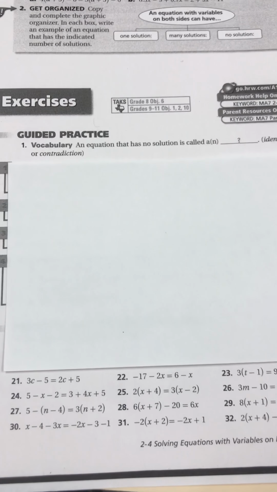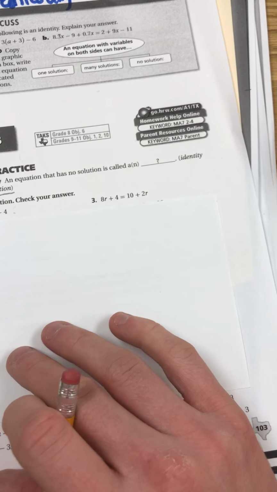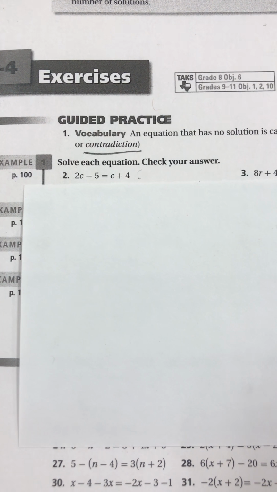Alright, so now we're going to go to the actual problem sets. For this, we'll start with this set of equations right here. I'll run through equations 2, 6, and 10 so that we have examples from each one of these types of problems. So let's start with the first one here. We have 2c minus 5 equals c plus 4. The main thing we want to do here is isolate the variable. We want to isolate this c right here.